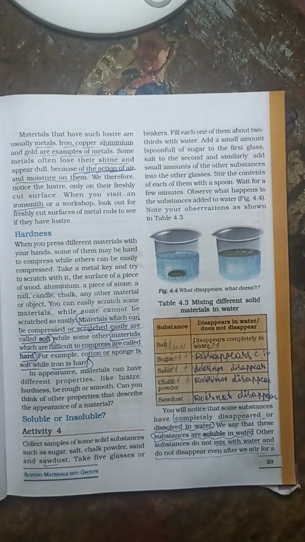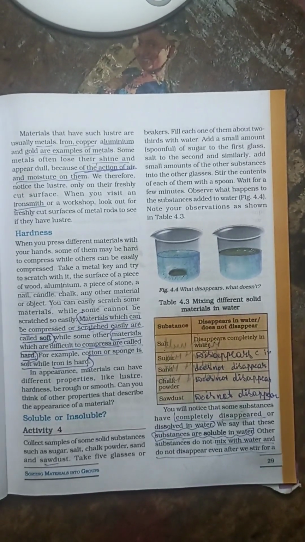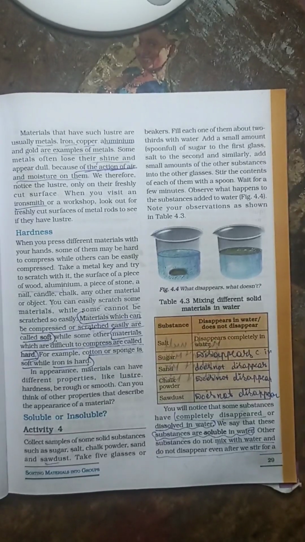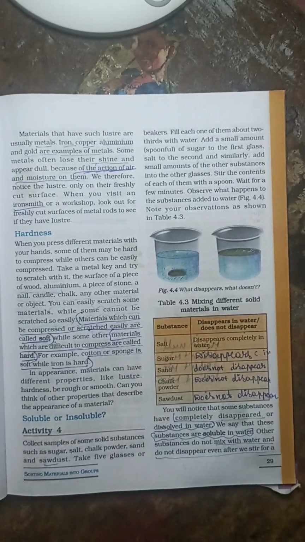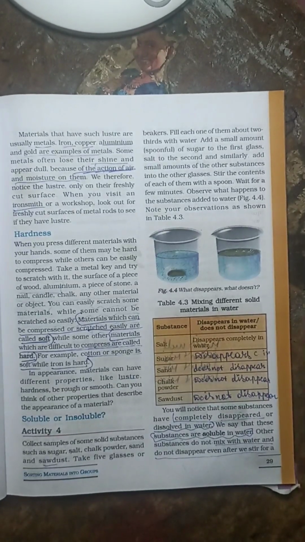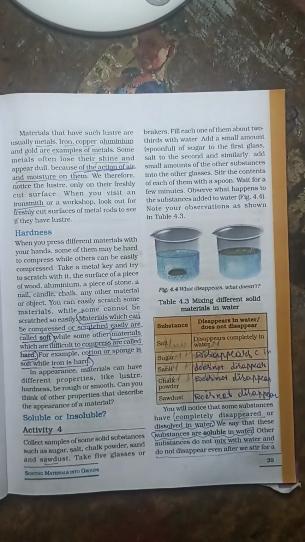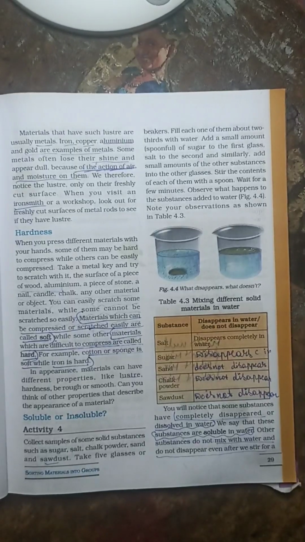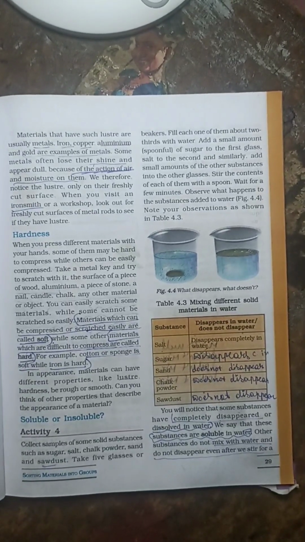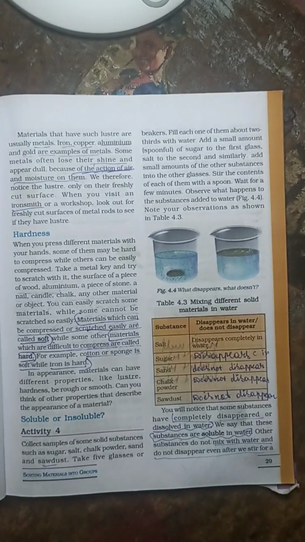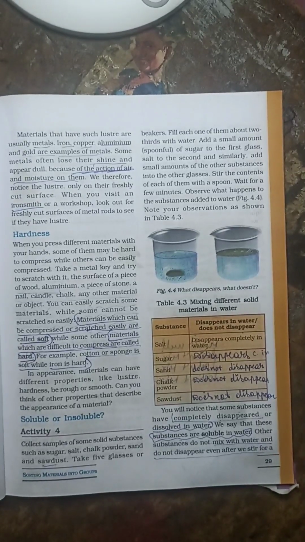Soluble or insoluble. Activity 4. Collect samples of some solid substances such as sugar, salt, chalk powder, sand, and sawdust. Take 5 glasses or beakers. Fill each one of them about two-thirds with water. Add a small amount of sugar to the first glass, salt to the second, and similarly add a small amount of the other substances into the other glasses.